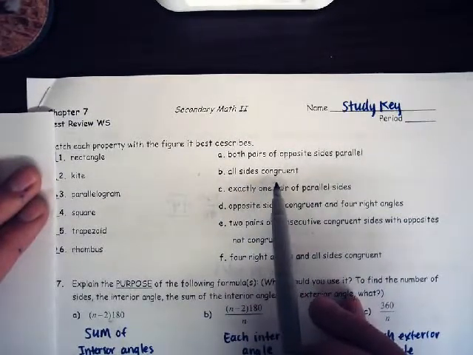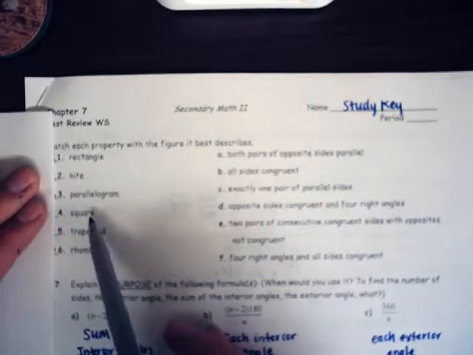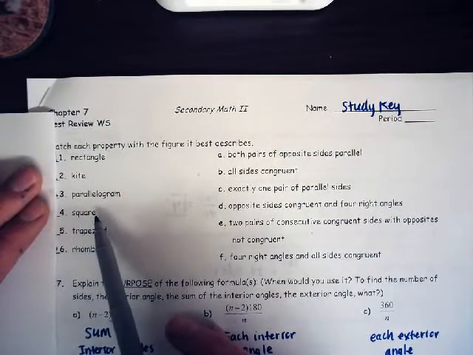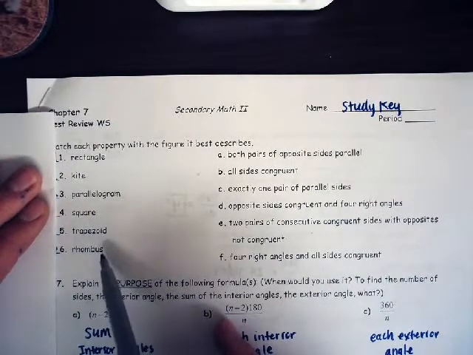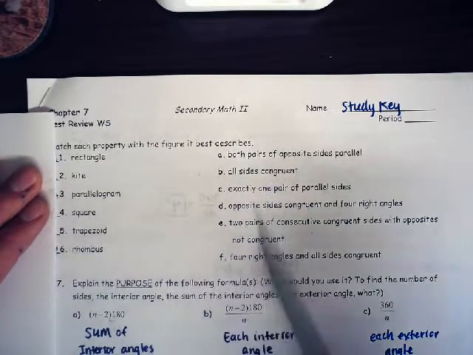All sides congruent. Well, that's going to match up with a rhombus because even though a square also has all sides congruent, there's another property about a square that it has 4 right angles. So that one, the most specific, is going to match up with a rhombus, all sides congruent.